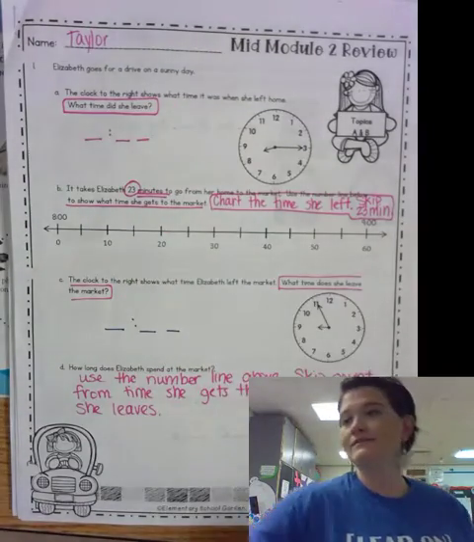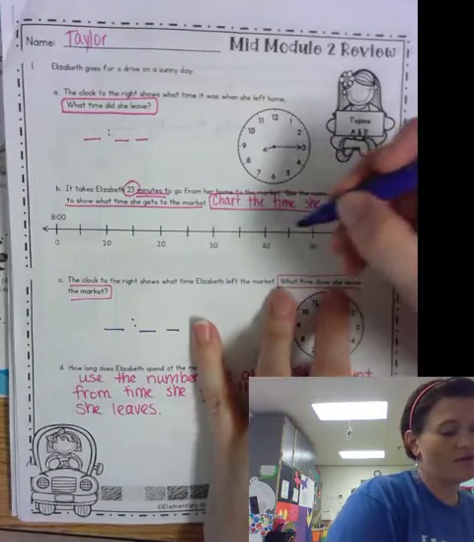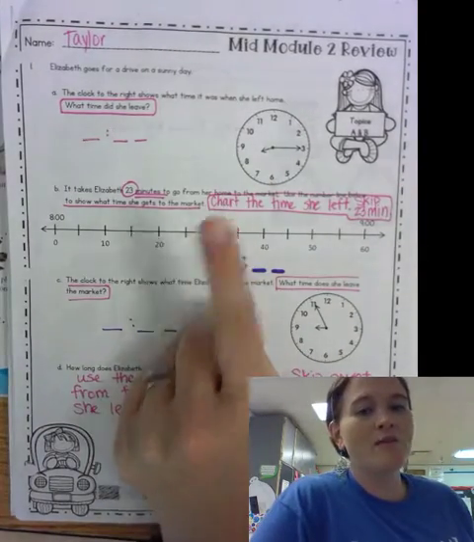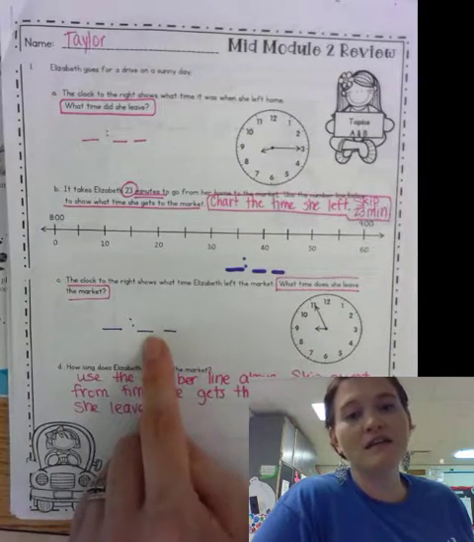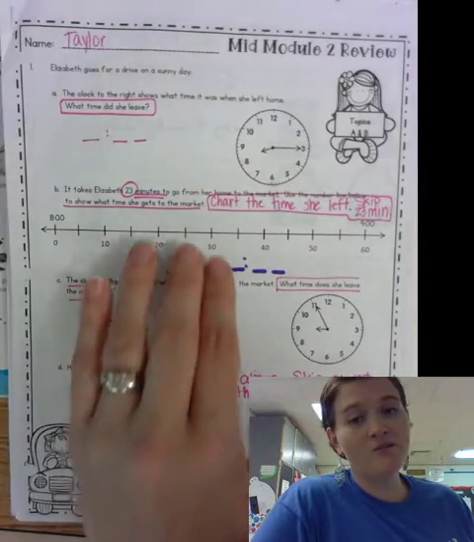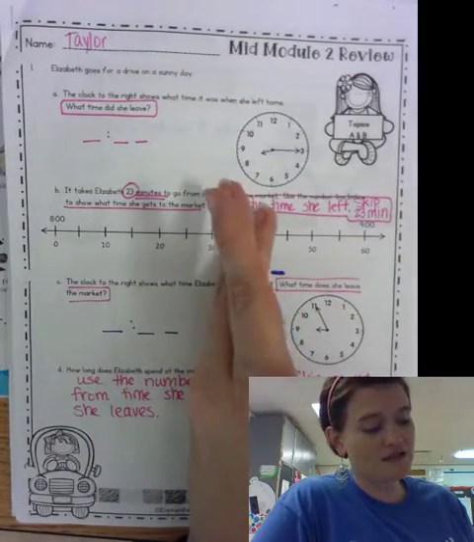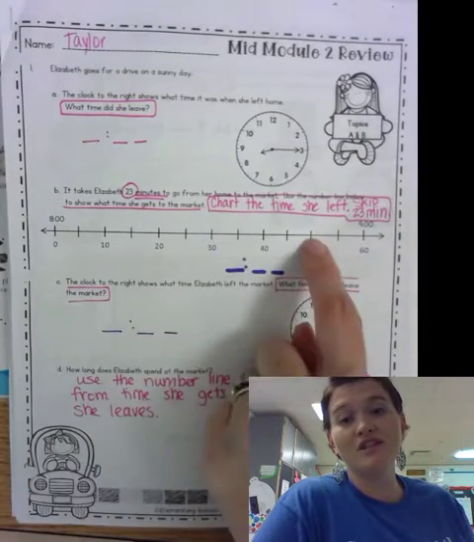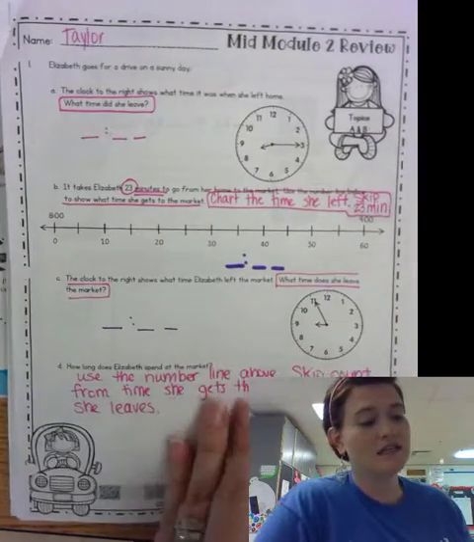And to remind, we'll have to have a spot where we write the answer for part B, whatever that answer is. All right, part C is another clock telling that time, and this is the time that she leaves the market. And part D, we're going to be looking back at our number line. So we have the time that she gets there, the time that she leaves. We have the time that she gets there, and we can track to the time that she leaves to see how many minutes she stayed there. So this one, we're talking about how many minutes.